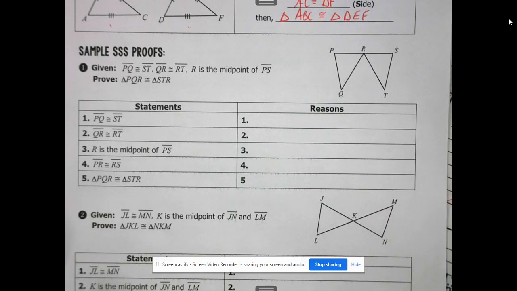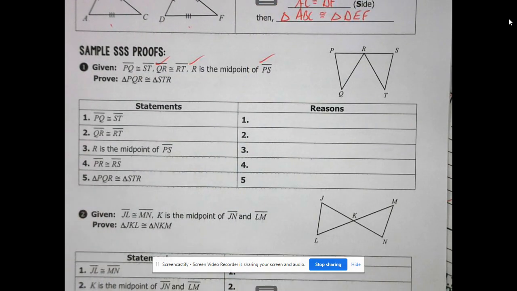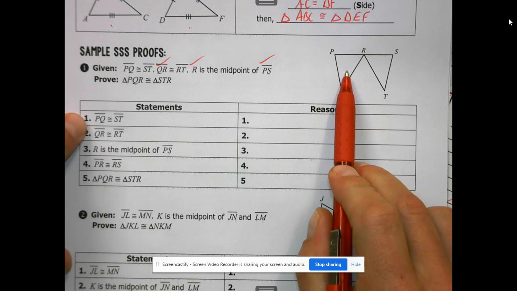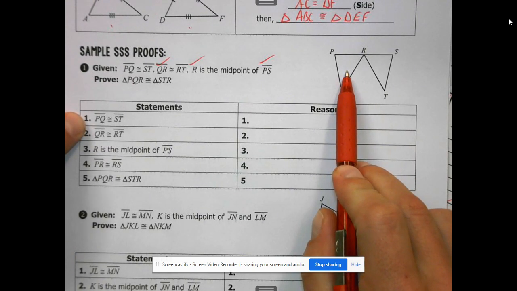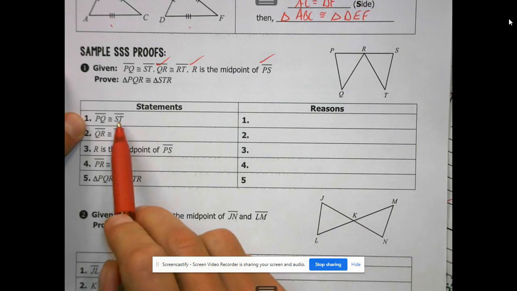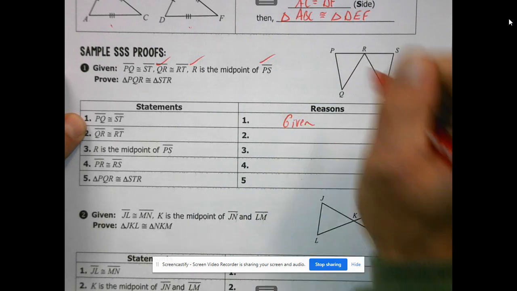All right, proof time. If I check out the givens, I've got 1, 2, 3 givens. So I'm for sure going to have 3 reasons that are going to be given. And it's important that you mark up your diagrams as you go along with these proofs here. If you don't mark up the diagrams on the proof, you're not going to know what to put down for your last reason. All right, so first statement, PQ is congruent to ST. That's given. Mark it up.